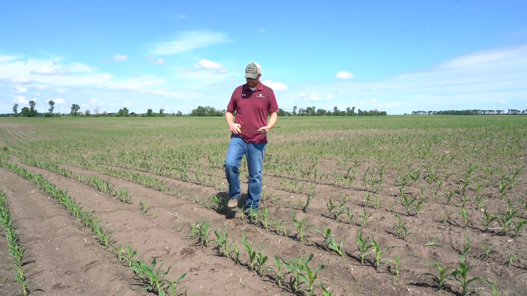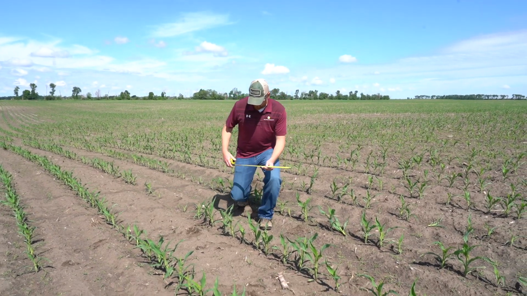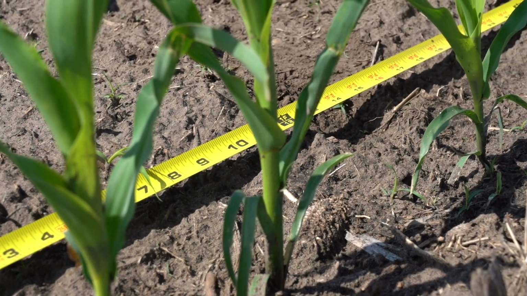As we evaluate emergence on this field, we've definitely made some notes. The prescription we made in February didn't account for the adverse conditions we faced this spring. Looking back, we should have increased our seeding rates to make up for our cold temperatures and late planting. All things considered, we're fairly happy with the plant stand that we got out of this Living Proof trial.